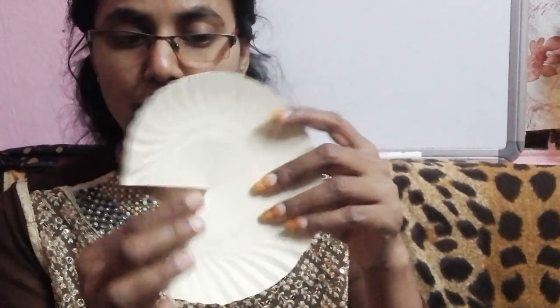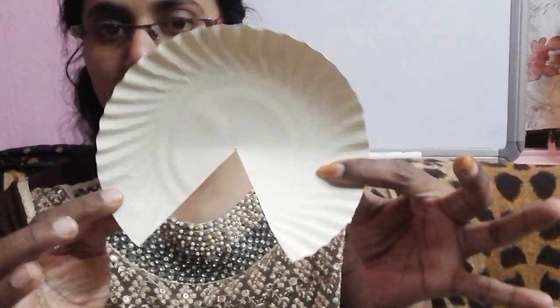Can you see this shape? Okay, it's a cone. So when I cut this cone and try to find out the net of this, you can see that the net is like this. This, when you roll, it becomes a cone. So the net of a cone is in this shape.